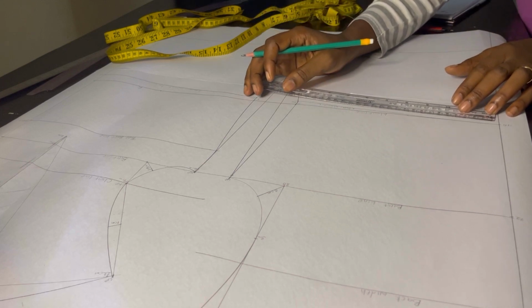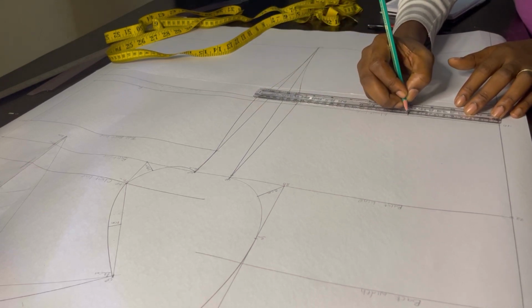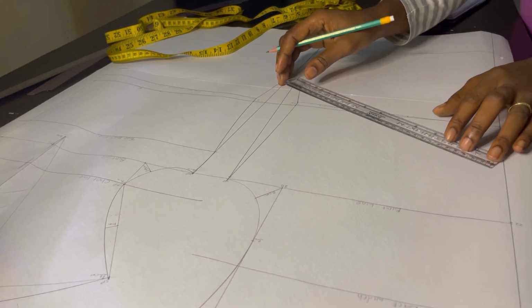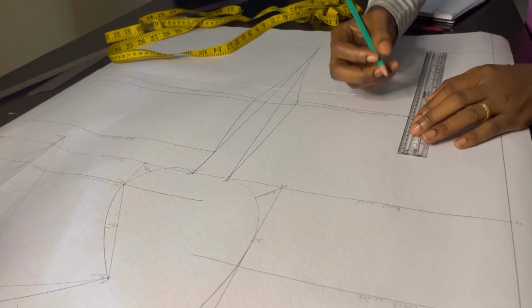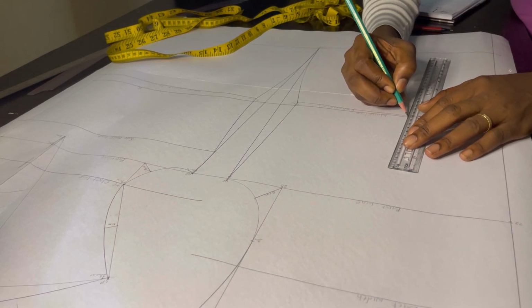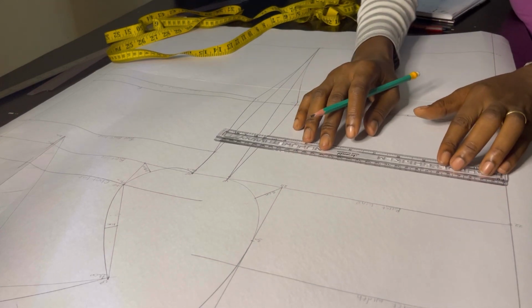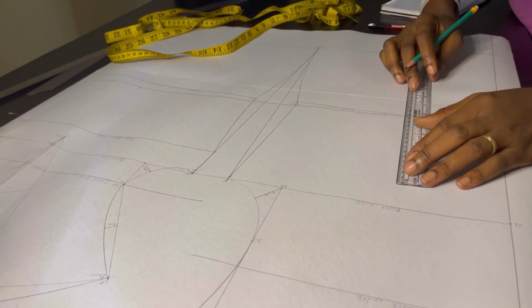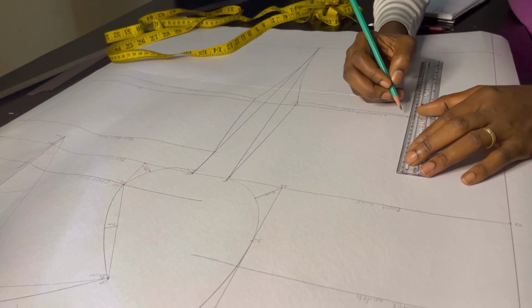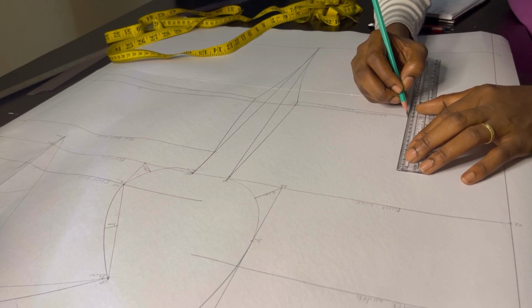I'll mark 10 cm on the lower waist. Then the one above will be 12 cm long. 12 cm. So I like accuracy. I'll point out 10 here, so I'll maintain a straight line. So this is 12 cm.